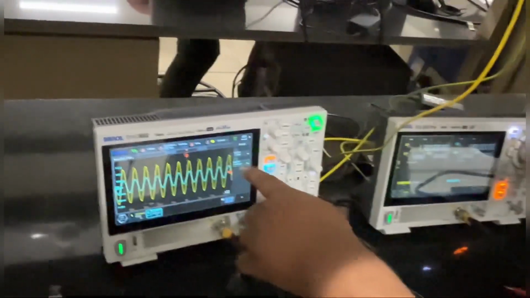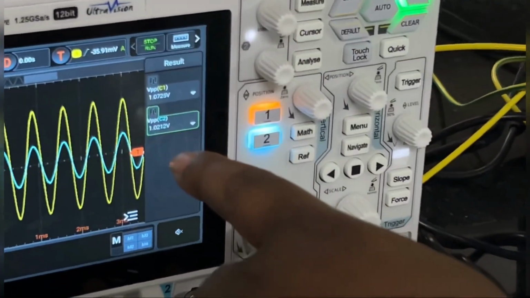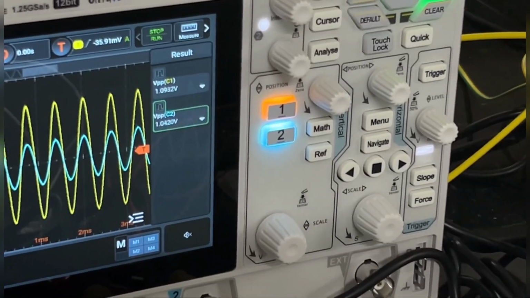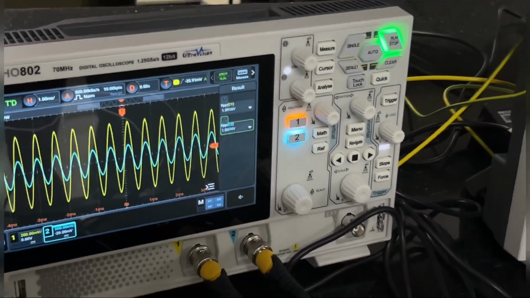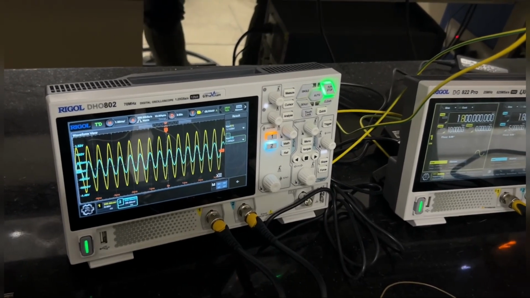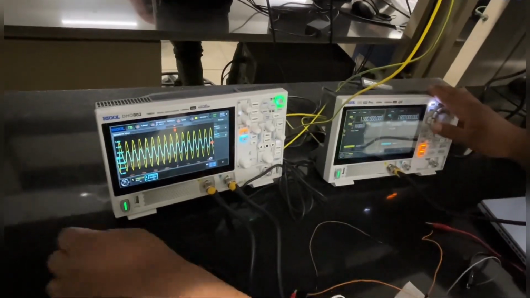It is increasing now as I am increasing the frequency. So we will be taking the readings of the input wave and output wave as we vary the frequency here, and we will be saving that in a pen drive.